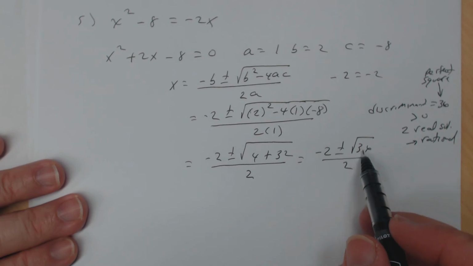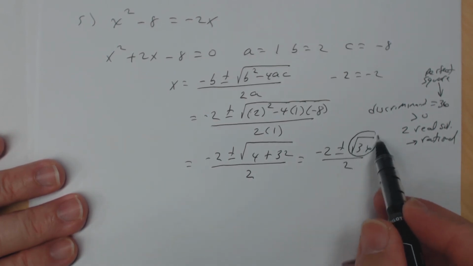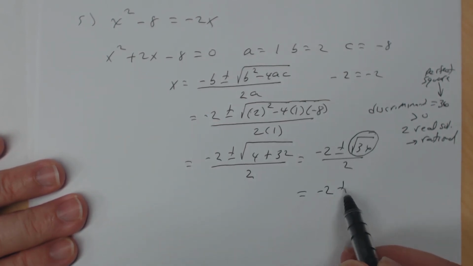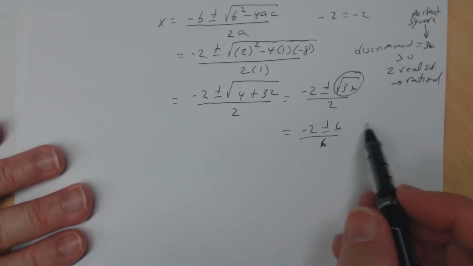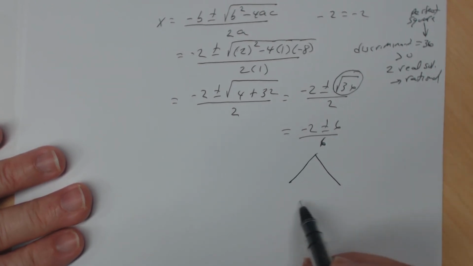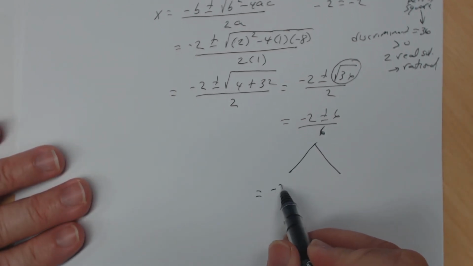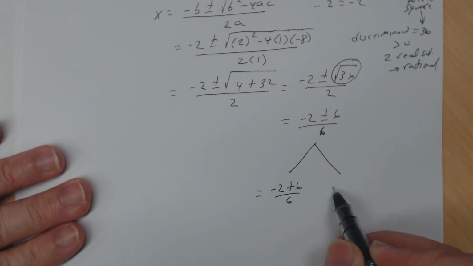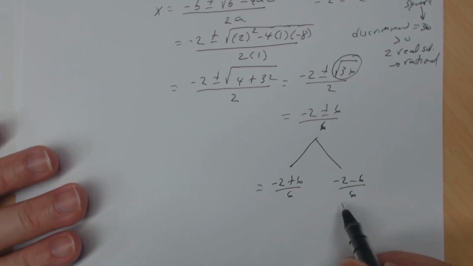What that means also is that when I simplify the square root of 36, I get plus or minus 6 over 2. So I no longer have a square root, and I'm going to get the rational solutions. I'll break it down like this. I get negative 2 plus 6 over 2, negative 2 minus 6 over 2.